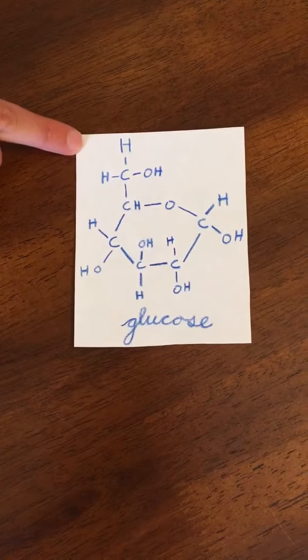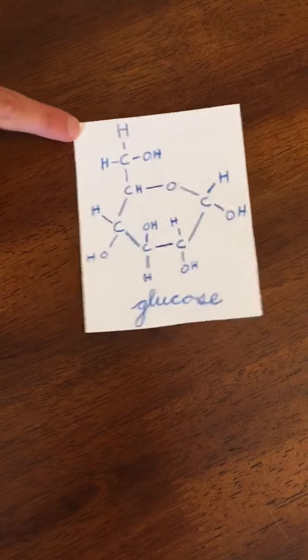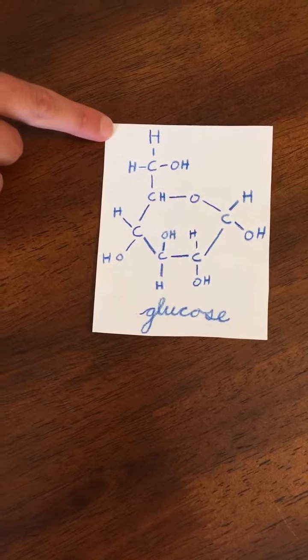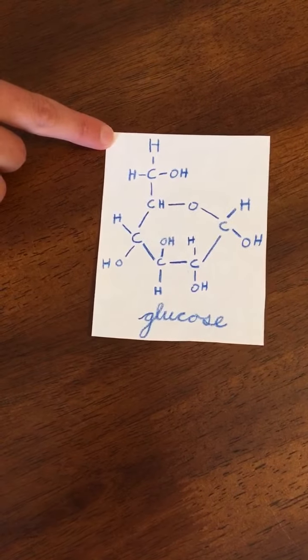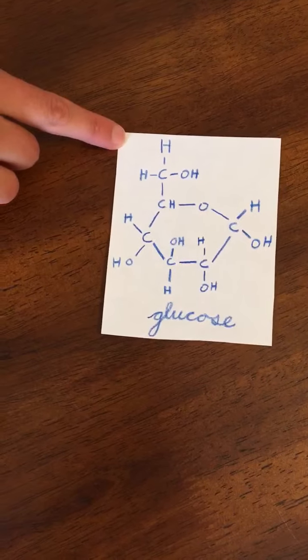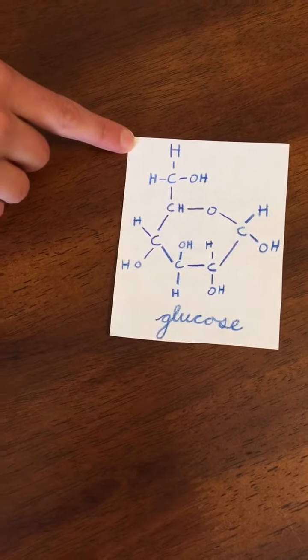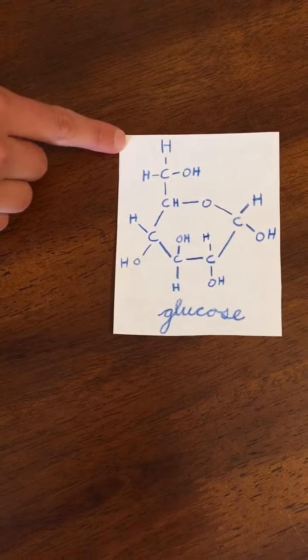Introducing the glycolysis pathway, the breakdown of a glucose molecule by various enzymes, releasing energy in the form of adenosine triphosphate, or ATP, and ending in 2 pyruvate molecules. Glycolysis is the first step of cellular respiration. It takes place in the cytoplasm of the cell and occurs in 2 phases.